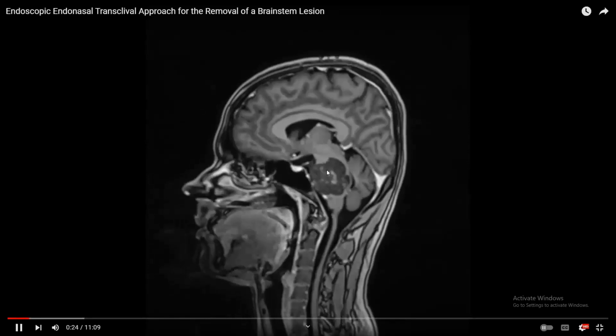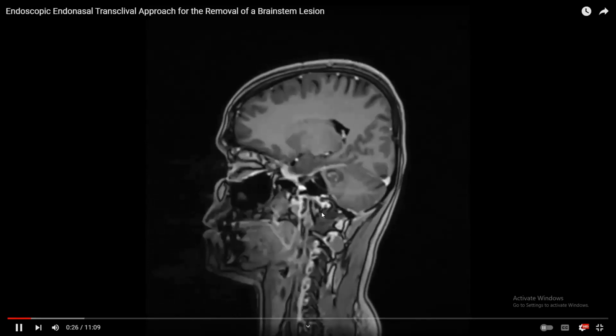Right. So you can see this tumor. And then now you will have to see, now, that's the fun part of it. So you can see these are the tracts. And there is no way you can approach this tumor from anywhere except right in the middle.